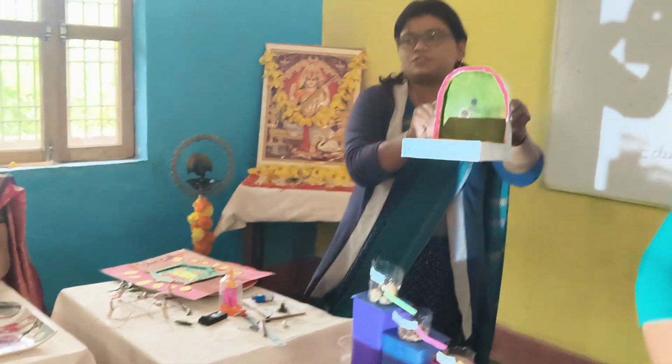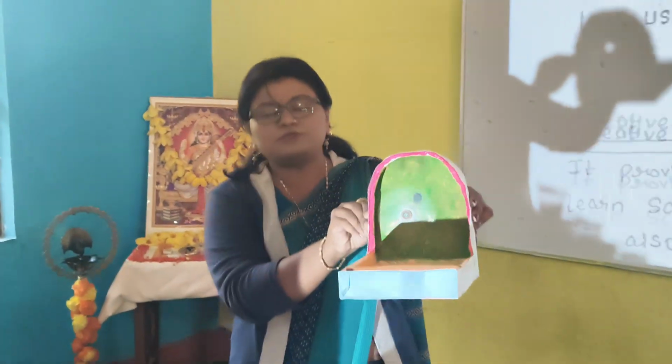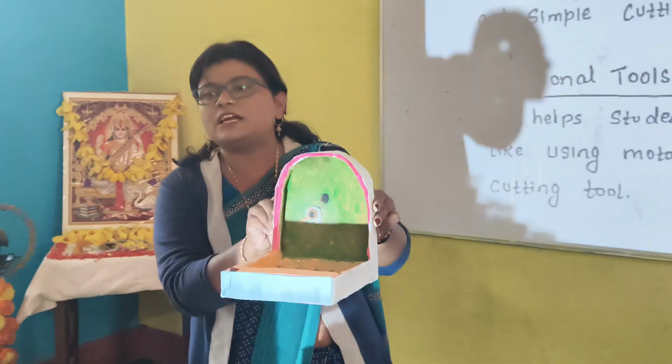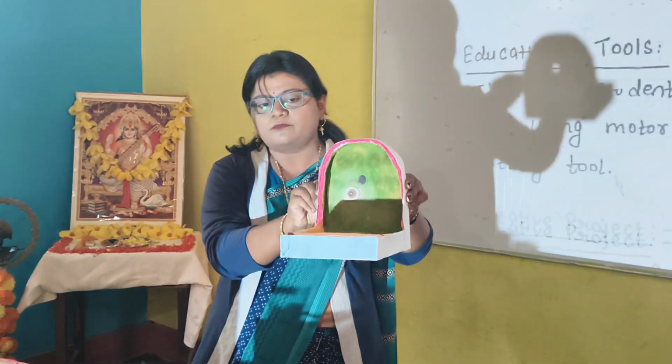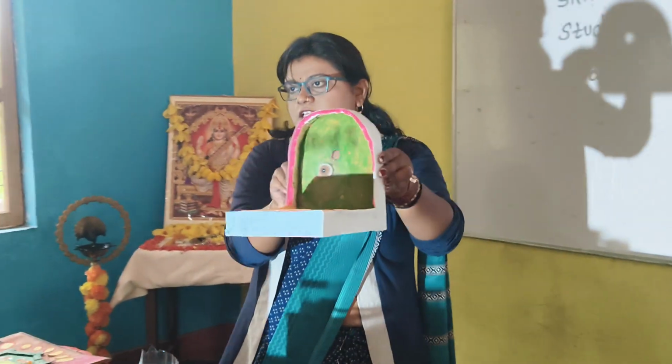Working of the chilli cutter machine. Any student can make it, and the purpose of this chilli cutter is to understand the basic concepts of motor and circuits.